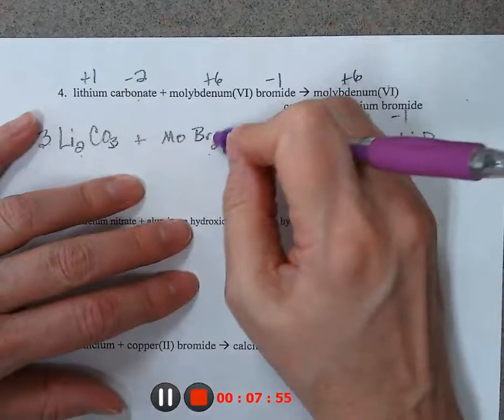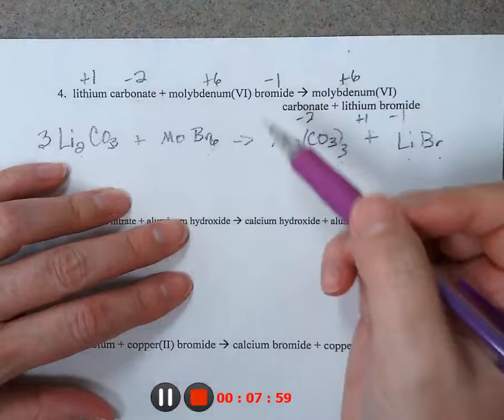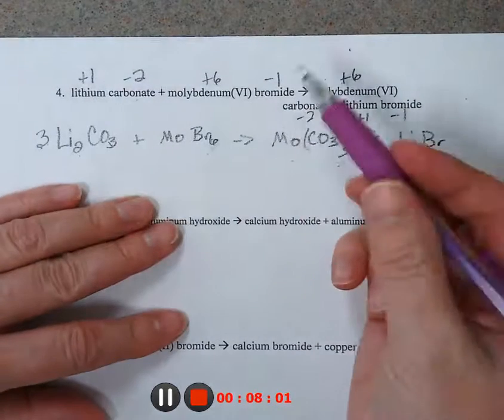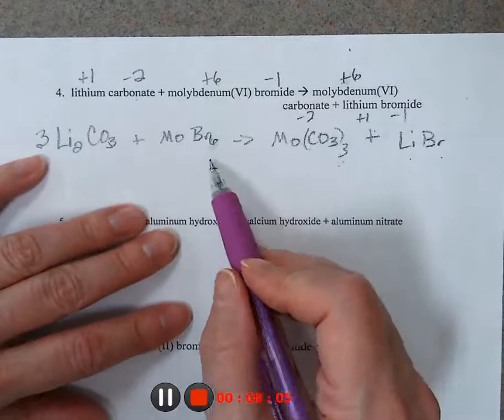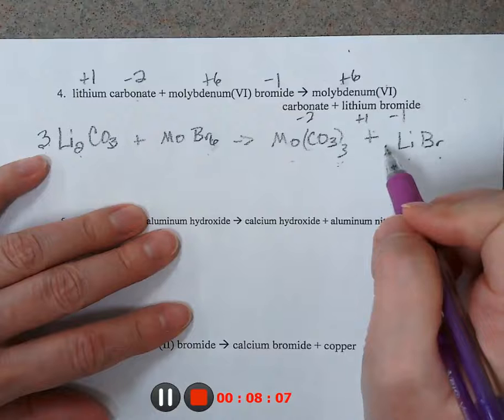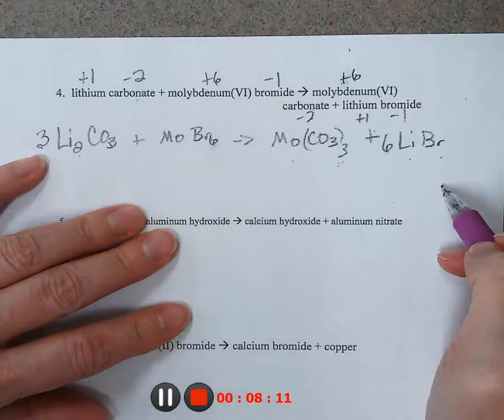Oh, what? Whoa, sorry. I do have a problem with 6 and 2s for some reason. I have no idea why. So I do need 6 bromides. So I know I can do a 6 here, and now we have a balanced equation. Okay.